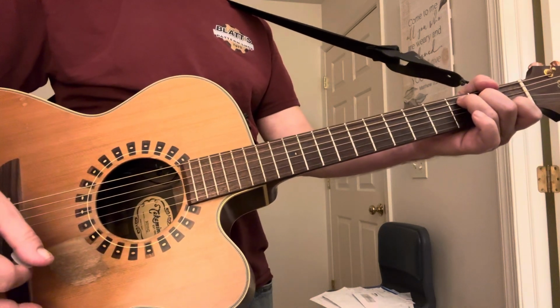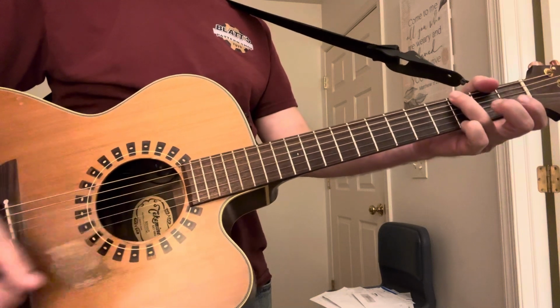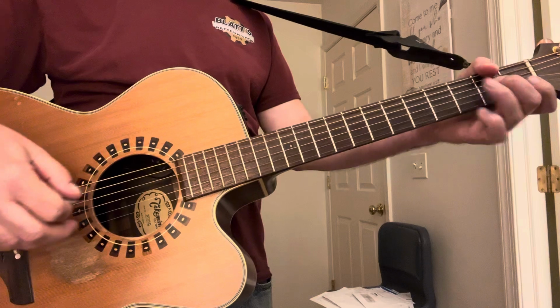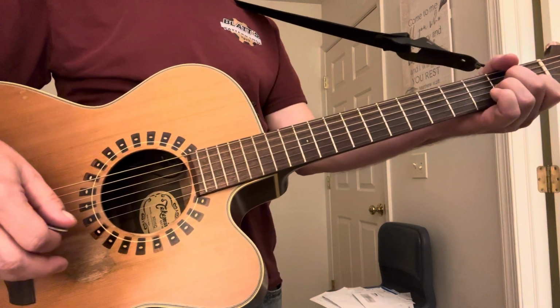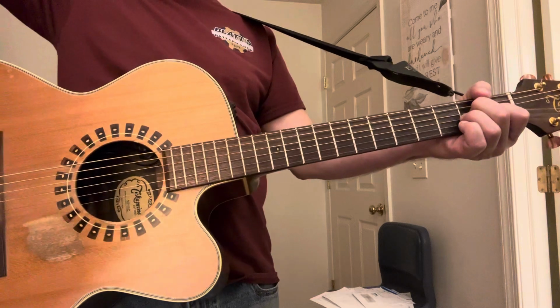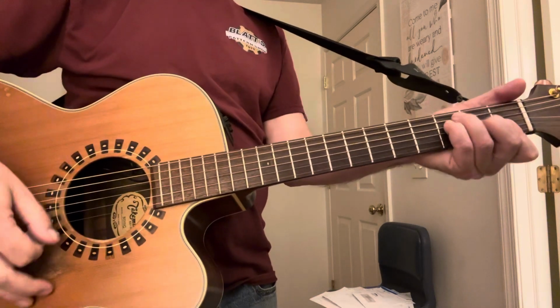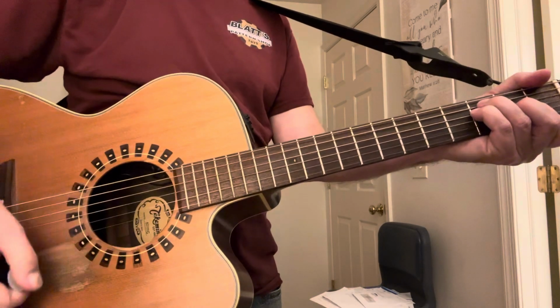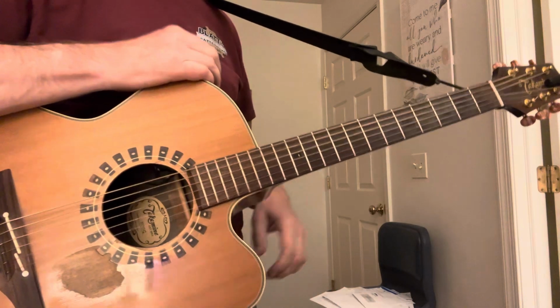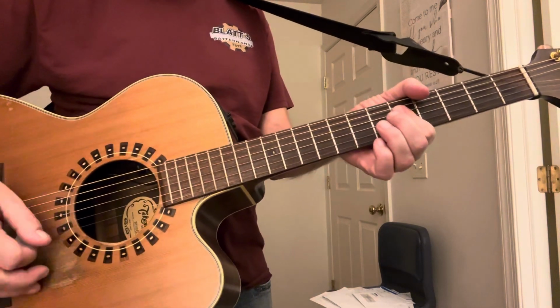So 1, C is number 1, G is number 5, C, D, E, F, G. Number 6, A is minor, so you don't have any sharps or flats. F, F is major. That is the 4th. So there you go. That's what I'm doing now, working on that.